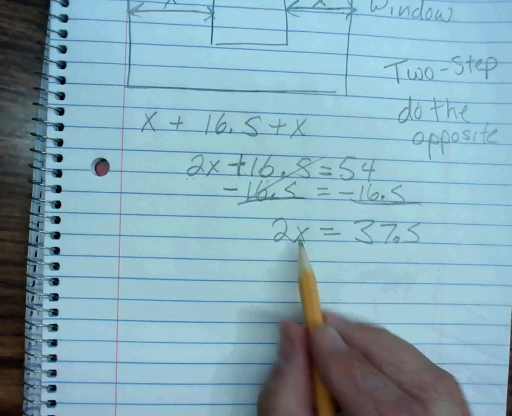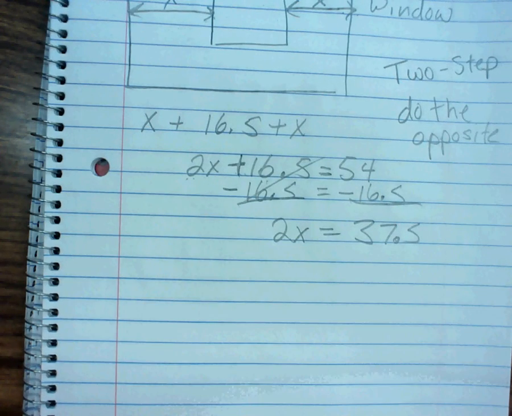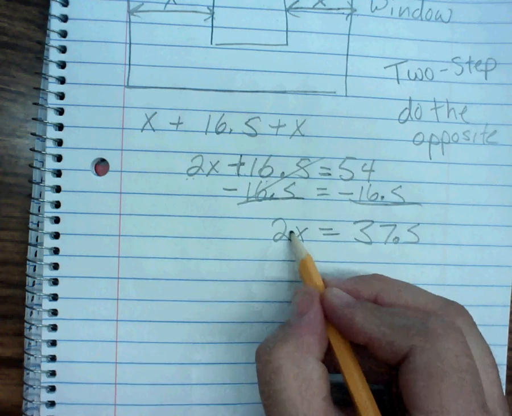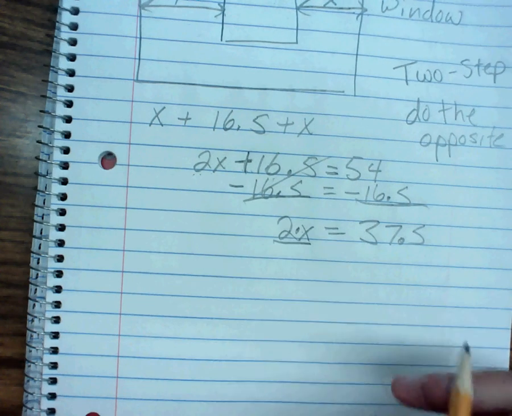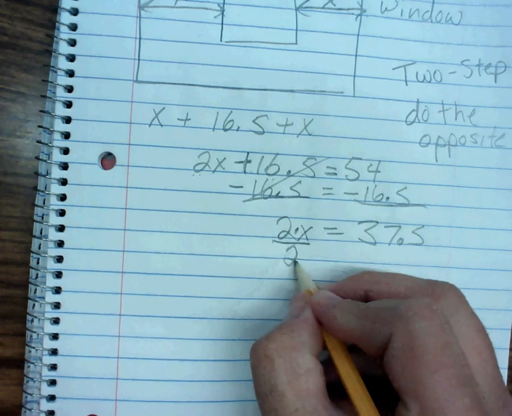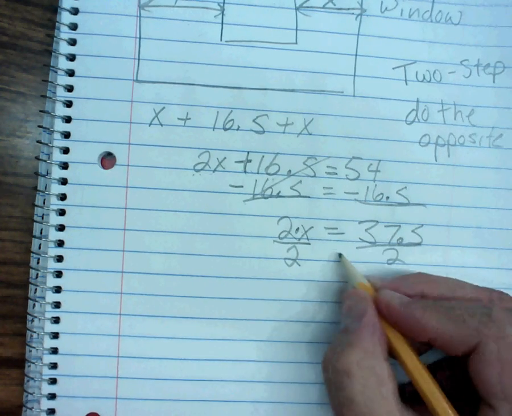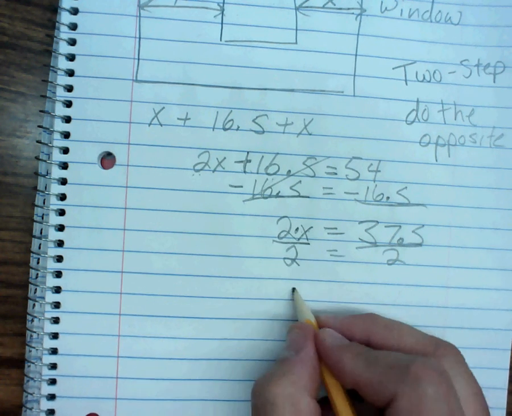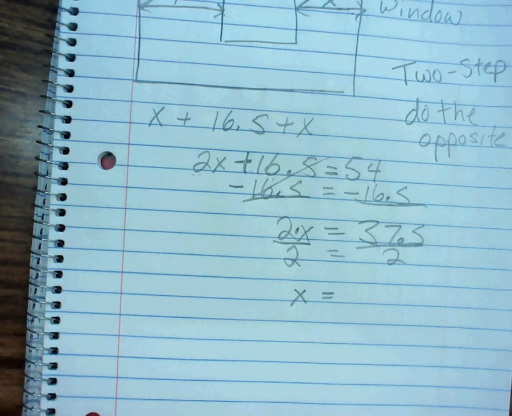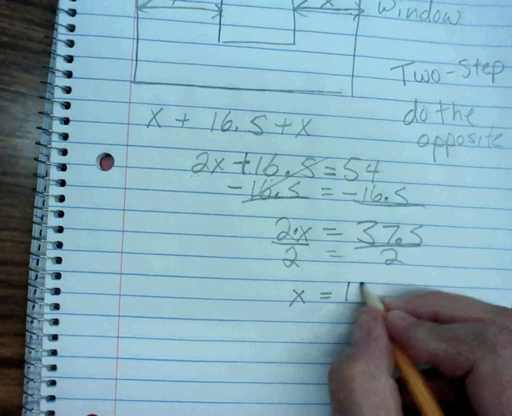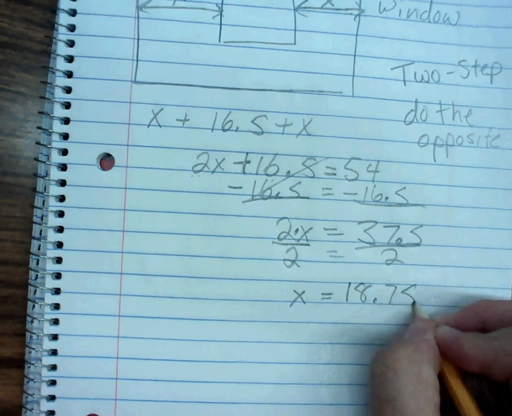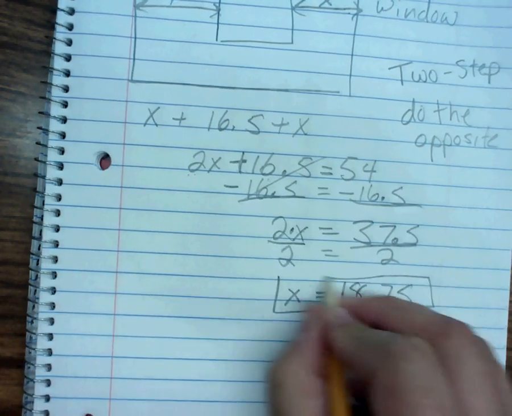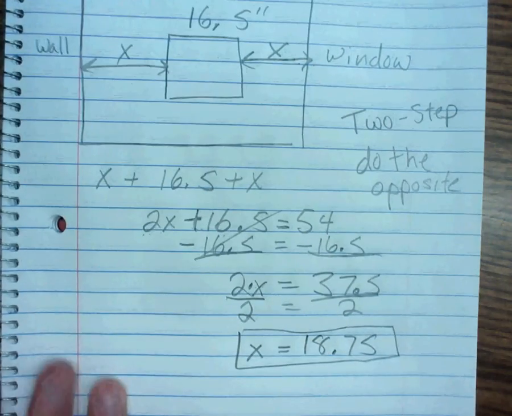Now I need to get the 2 away from the x. I think to myself in my head, 2 times x. I need to do the opposite of multiplication, which is division. Whatever I do on one side, I do to the other. 2 divided by 2 is 1. 1 times x is just x. 37.5 divided by 2 is 18.75. All right, so I got an answer, but what does that mean?